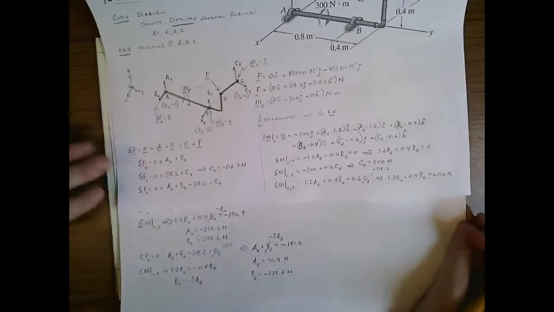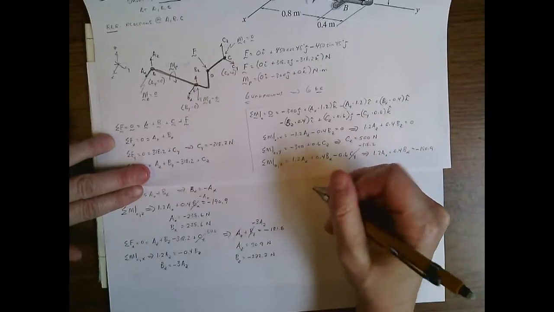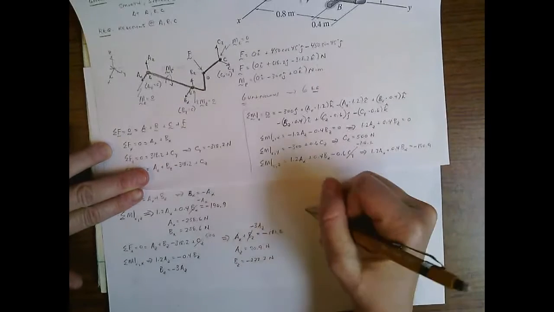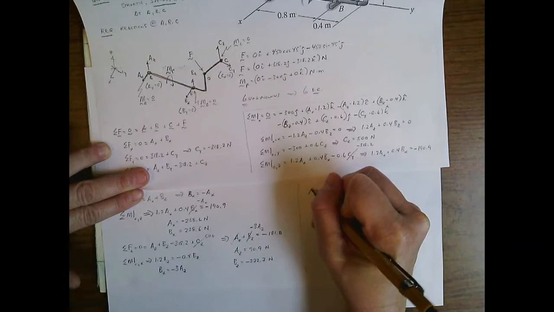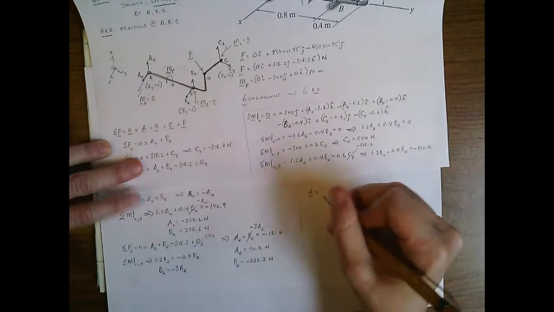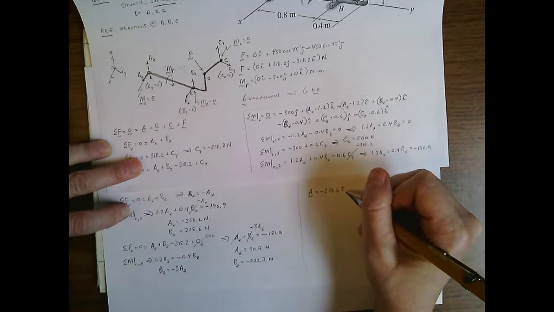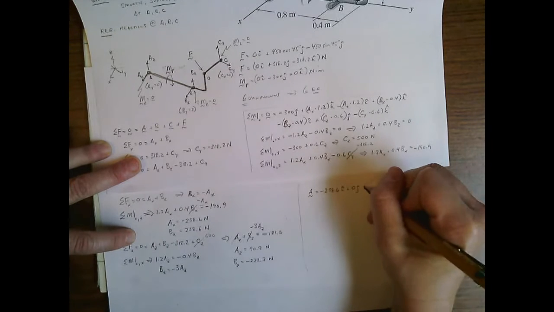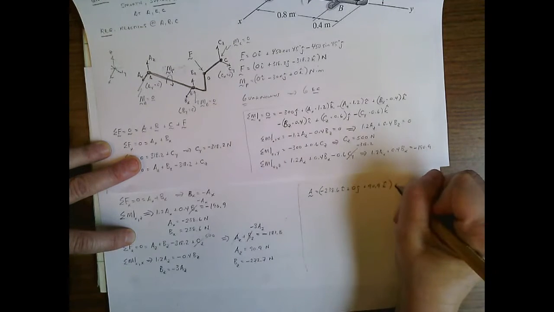All right, let's just summarize now, shall we? Okay, so let's write this out neatly. We're asking for the reactions at A, B, and C. For our reactions at A, we have a force, which is AX. AX I solved for here, negative 238.6 in the I direction. The Y direction is 0. And the K direction, AZ, is plus 90.9 K, and these are all in newtons.